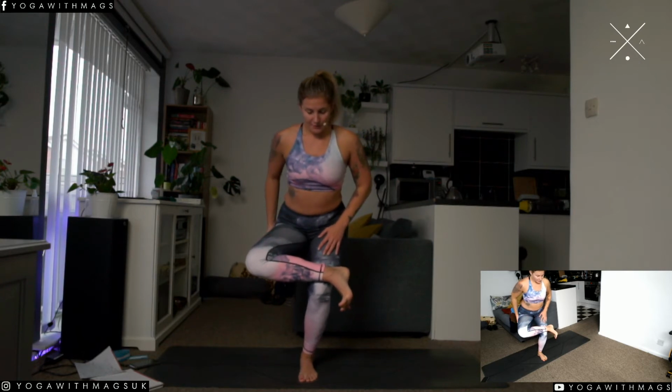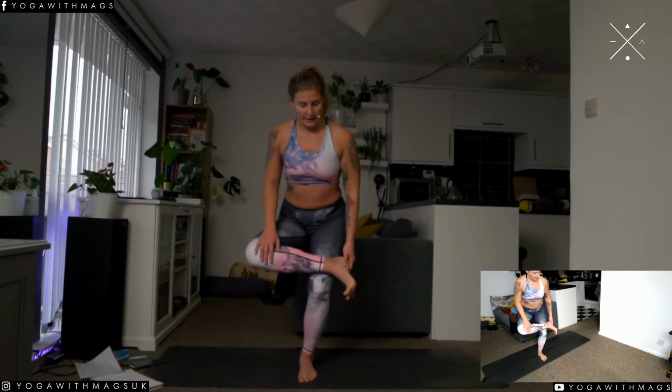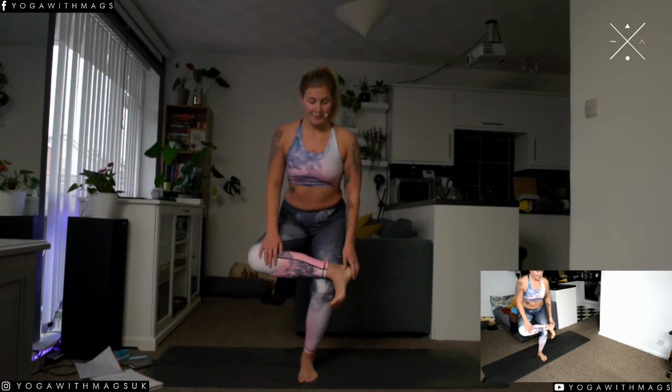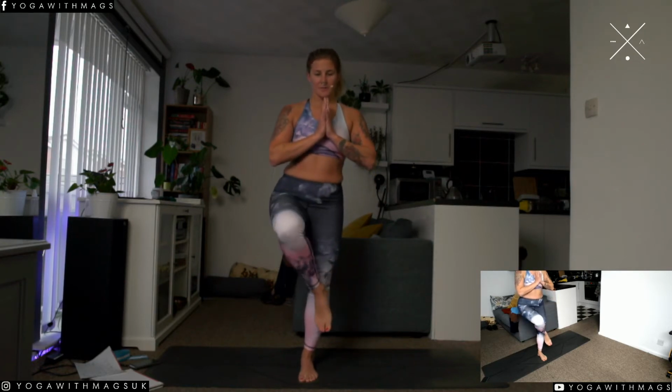Be mindful of what's happening in the knee, in the hips, the standing leg, how your balance is today. You may want to bring the hands at your heart. Belly is engaged, drop your hips low. Then inhale, come back up to standing.